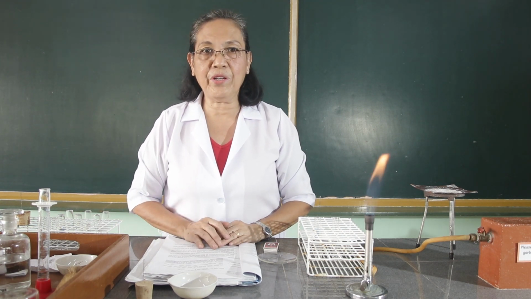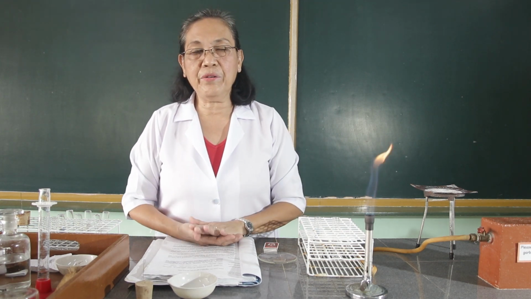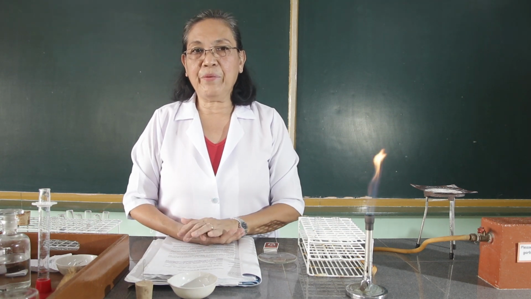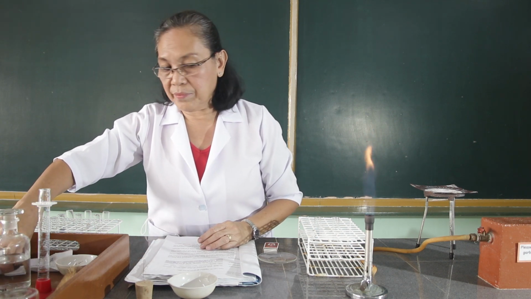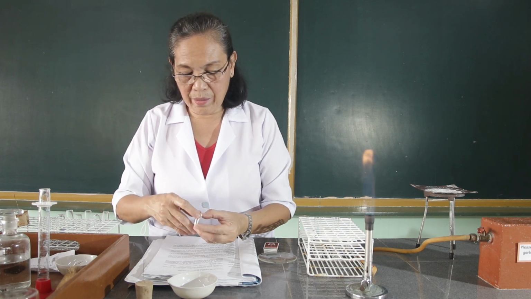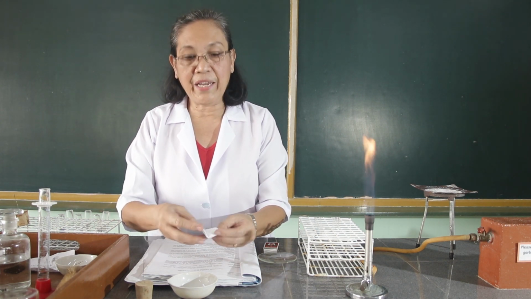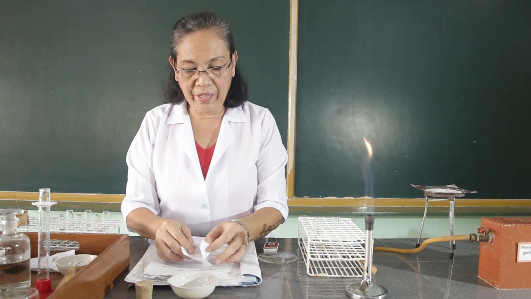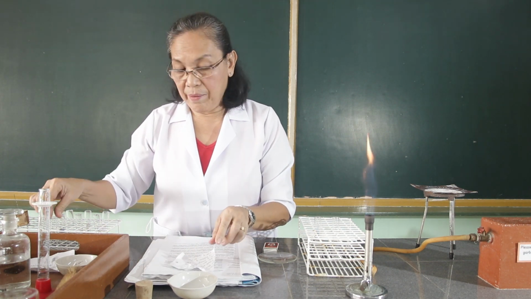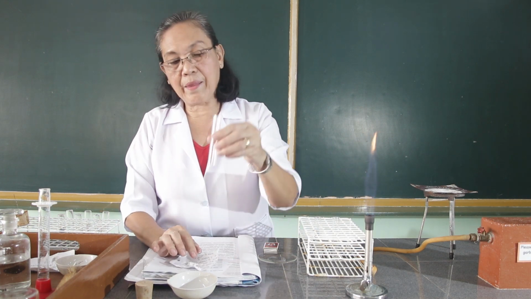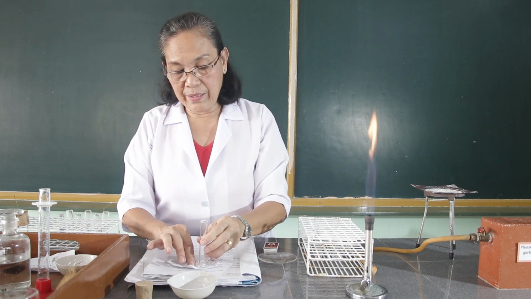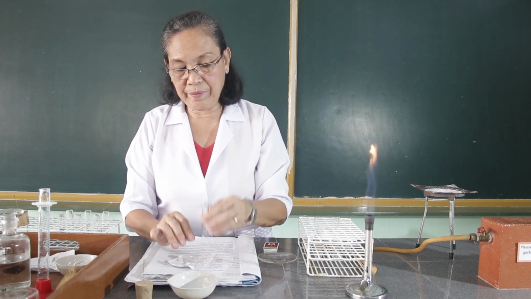For the third ion to be analyzed, it is the ammonium ion. So we're going to use here the ammonium carbonate. Again, we're going to dissolve it in 1 ml of water and add it with 1 ml of hydrochloric acid. This is the ammonium carbonate. Let's get a pinch of this. Place it into the vial. Put a little more.